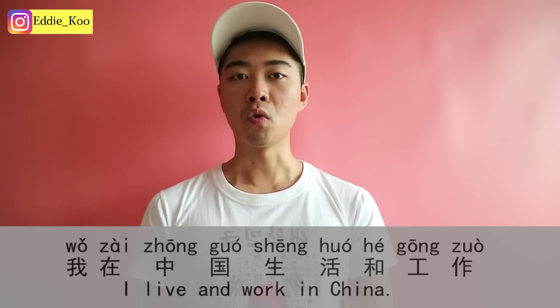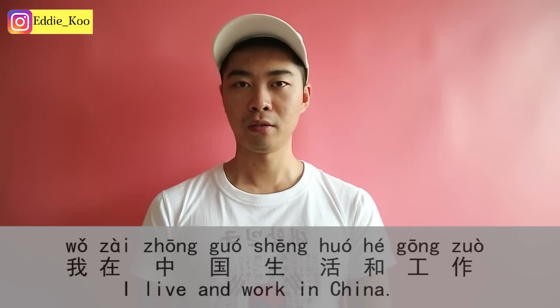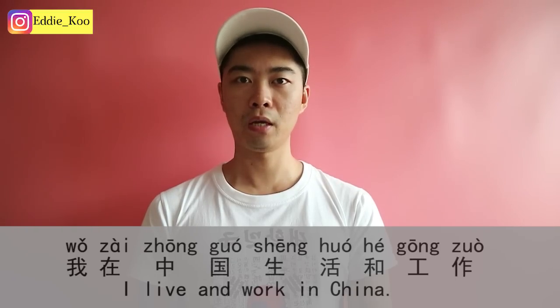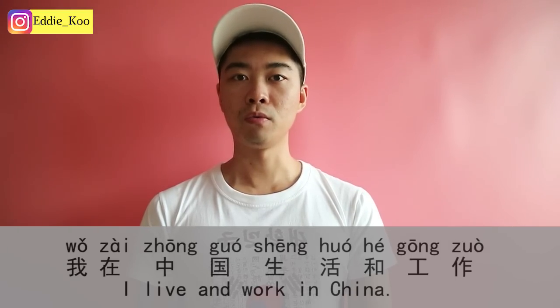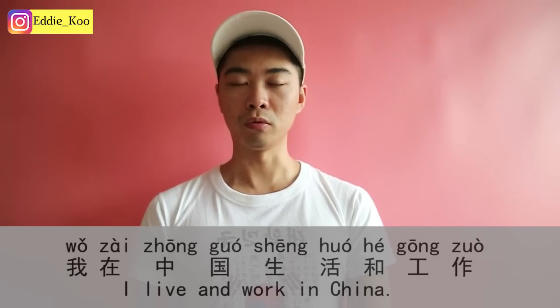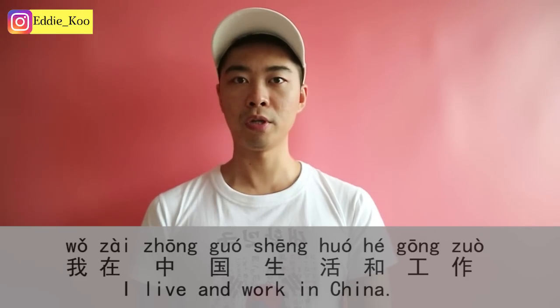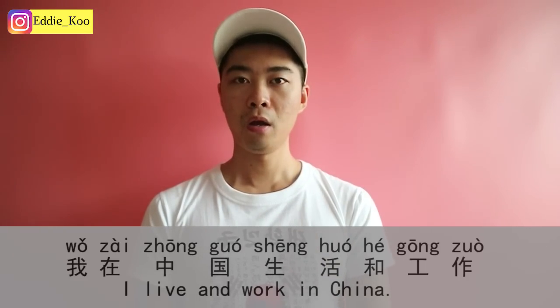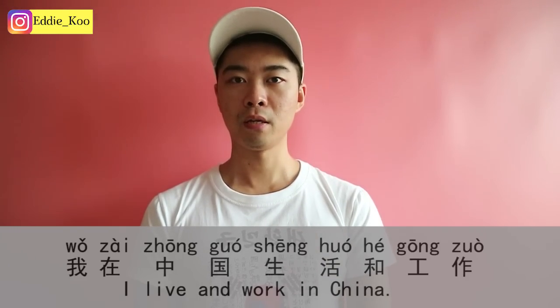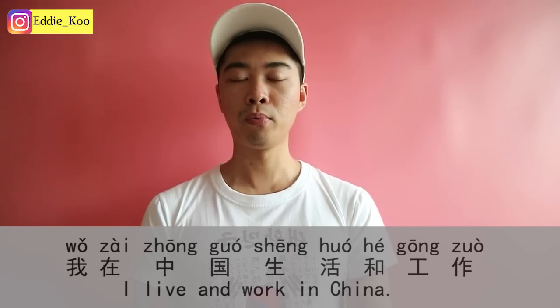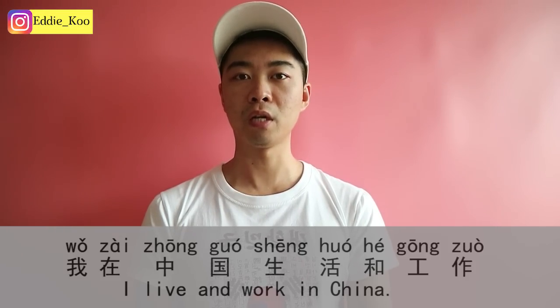One small detail you must pay attention to is that in Chinese, we put place or time expressions right after the subject. Unlike English, where you always say, oh, we are going to meet at the gate of our school, so the place is always at the end of the sentence, right? But in Chinese, we put the place and time expressions right after the subject.